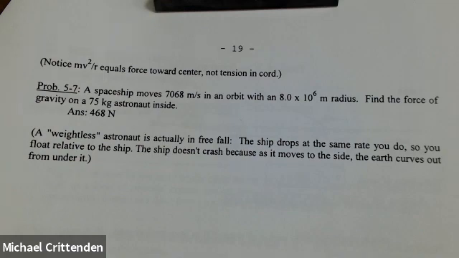Well, first of all, how about a couple of wrong answers? One wrong answer is to say, force of gravity, that's the astronaut's weight. Weight equals mg. So far, that's all correct. 75 times 9.8, oh, there's the problem. G is equal to 9.8 near the surface of the Earth.